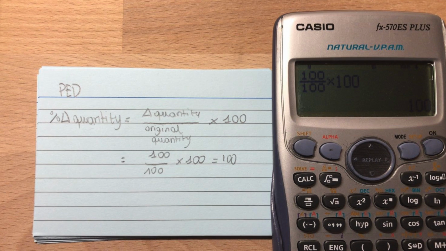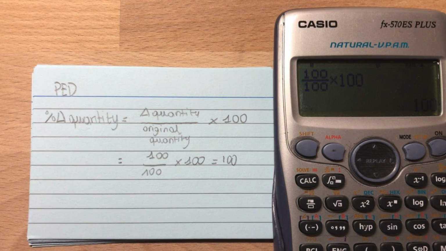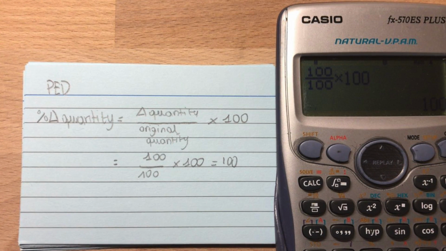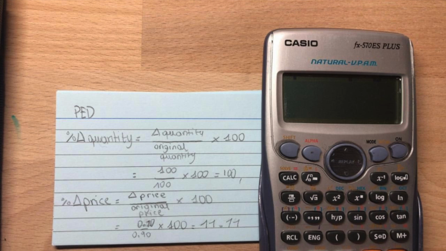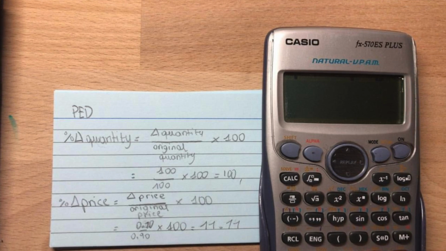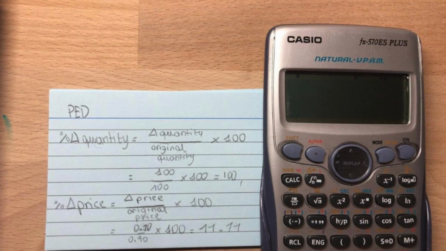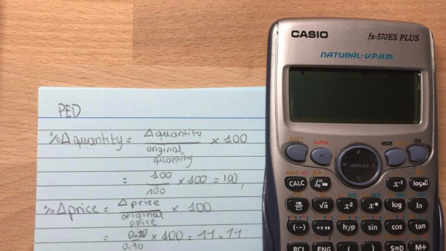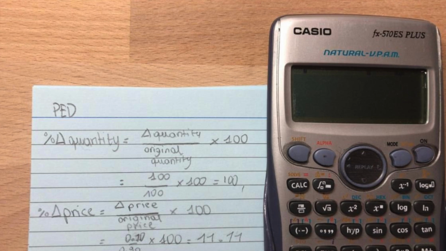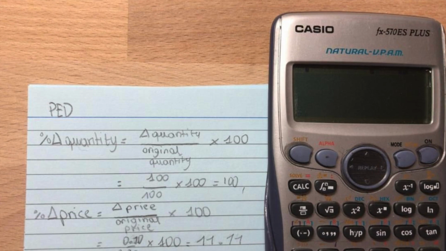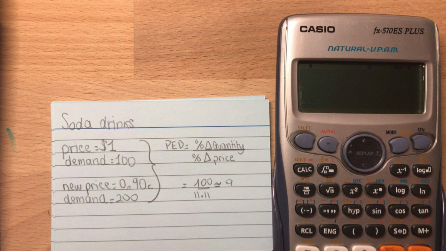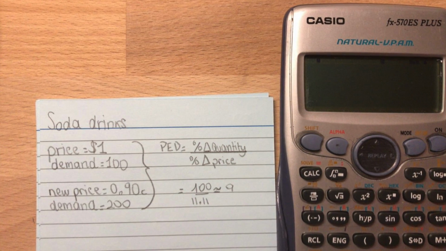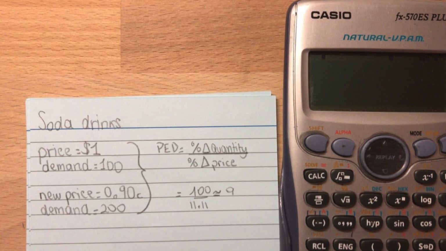In this case, it would be 100 divided by 100 times 100%, which is just 100. And the percentage change in price is the change in price divided by the original price times 100, which in this case would be 0.10 divided by 0.90 times 100, which equals 11.1 recurring. Therefore, the PED for soda drinks is 100 divided by 11.1 recurring, which is approximately 9.